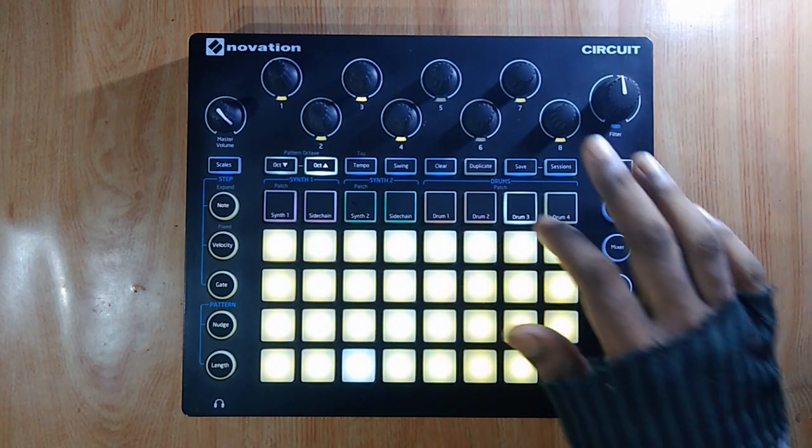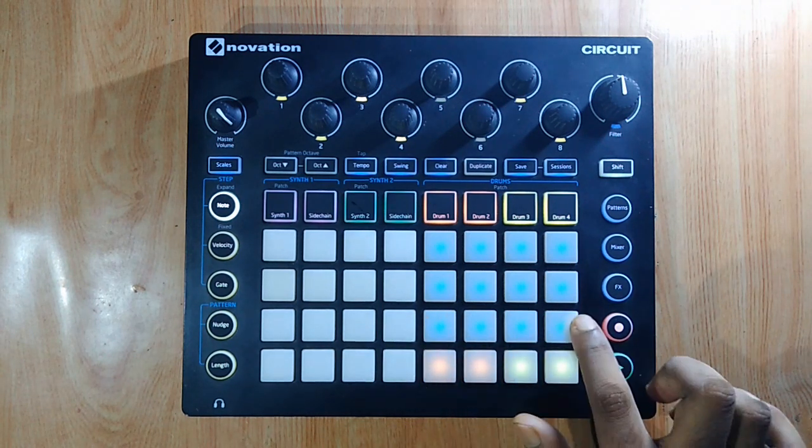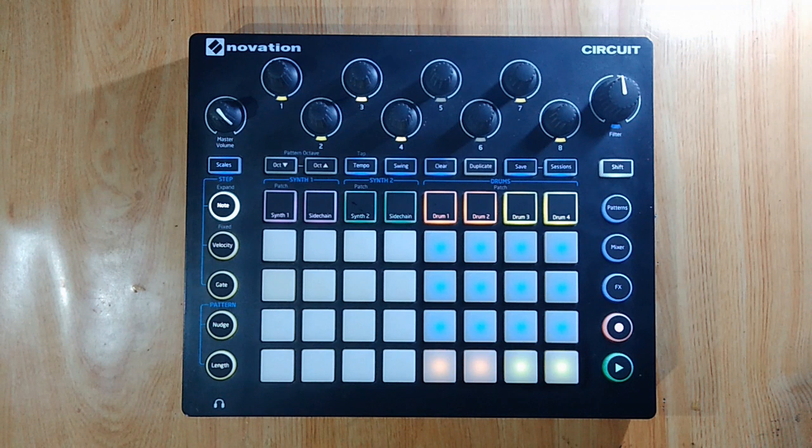So here is my idea about the 1.9 firmware update. The drums page will look somewhat like this. There will be a total of 4 rows here so that we can have a 4x4 drum kit.